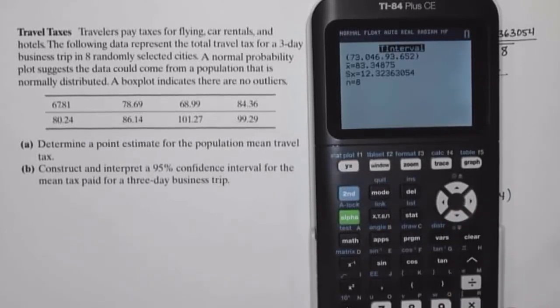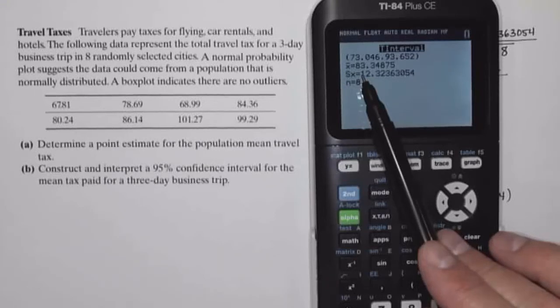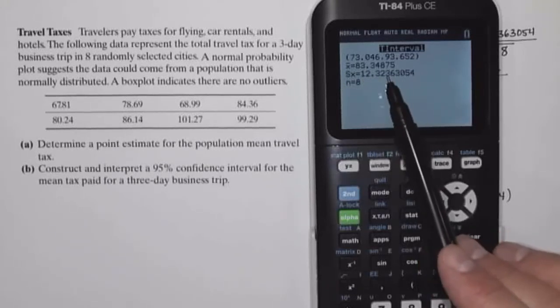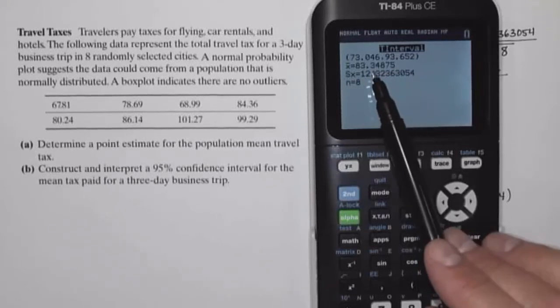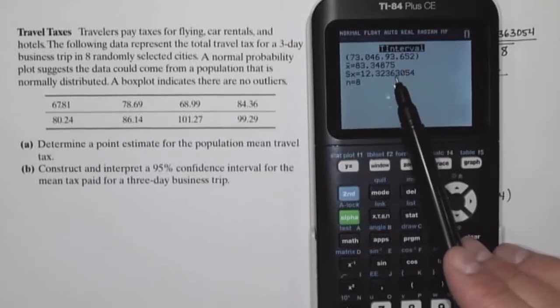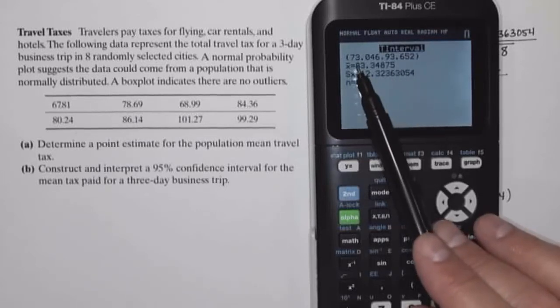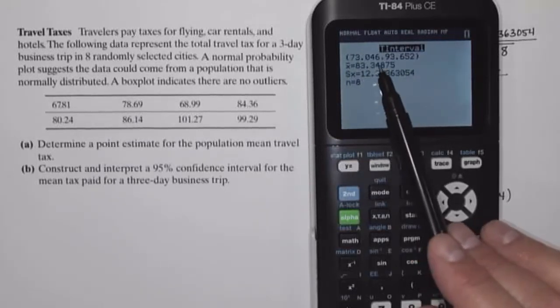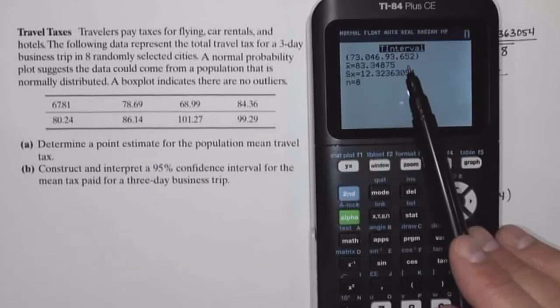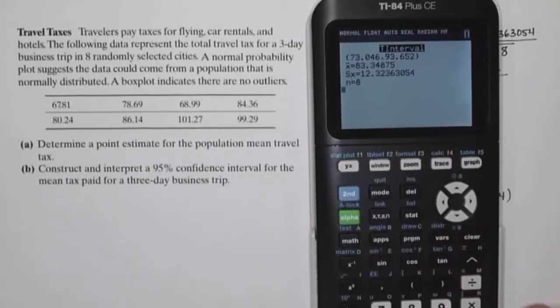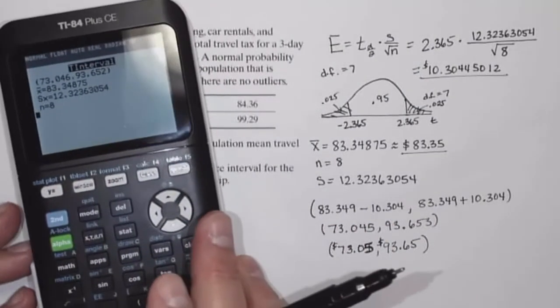And calculate. So it gives me the point estimate there, 83.34875, which is the same point estimate we got before. It gives me the standard deviation, which is the same standard deviation we got before. And so it tells me 73.046 to 93.652 is the confidence interval.